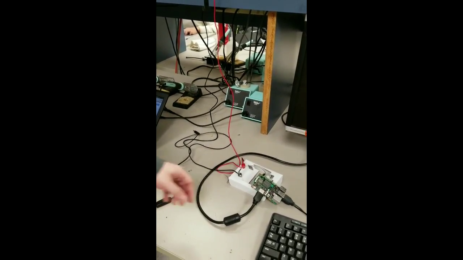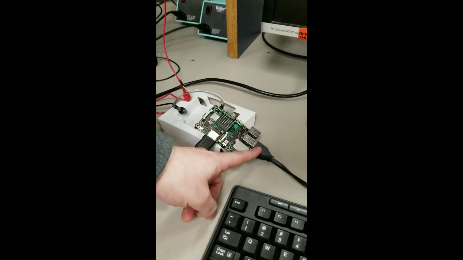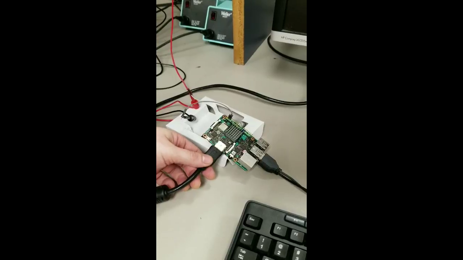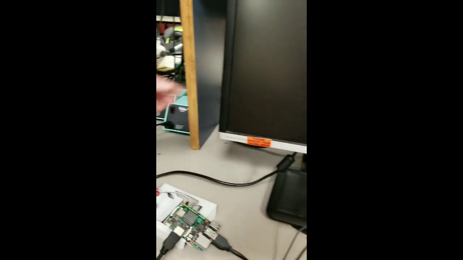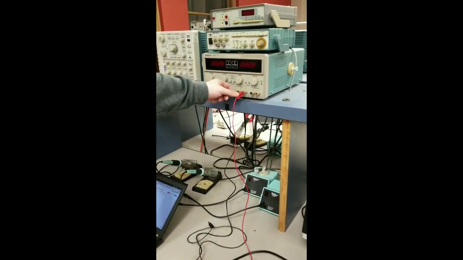The first step is to set up the Tinker board and connect the USB keyboard and mouse. I've also already connected via HDMI cable a monitor, and I have leads going from the GPIO pins. Only one of these is plugged into the power supply right now.